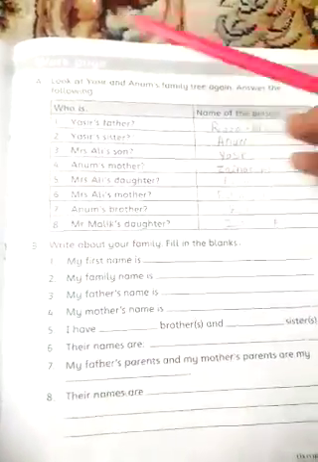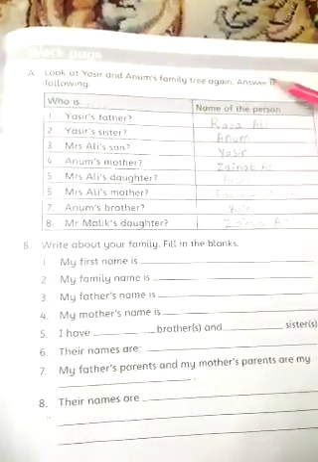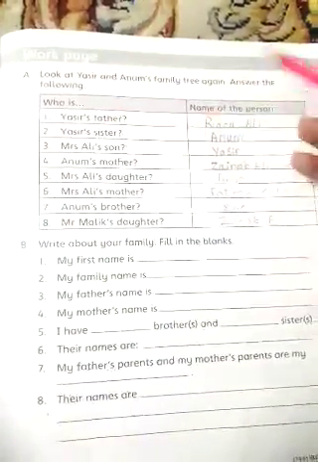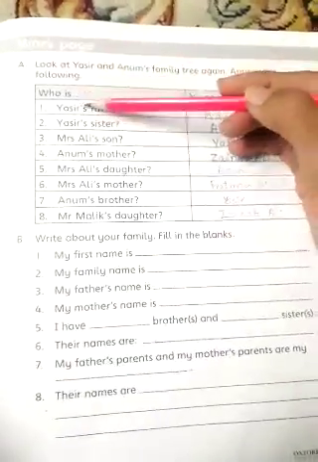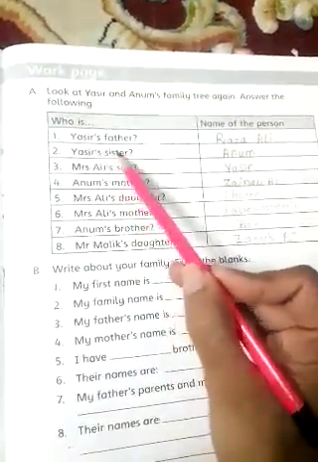Now open page number 5. Look at Yasir and Anam's family tree again. Answer the following. Who is the named person? Yasir's father. Who is Yasir's father? Mr. Raza Ali. Right here, Raza Ali. Now Yasir's sister. Who is Yasir's sister? Anam.